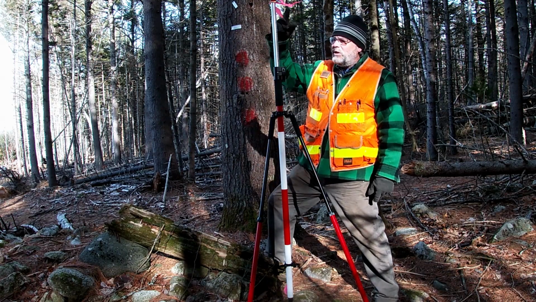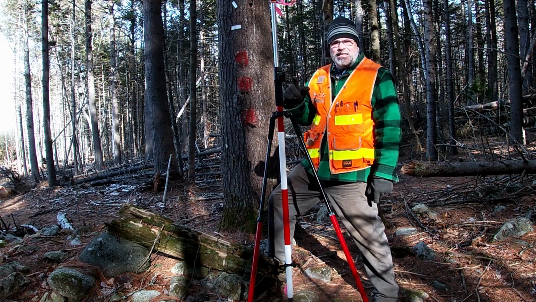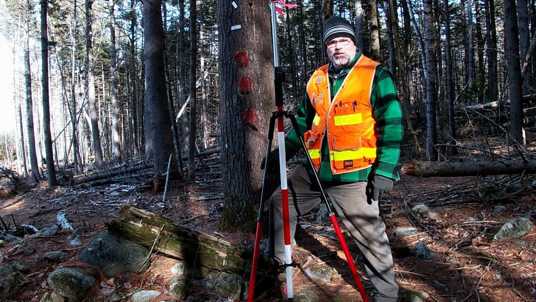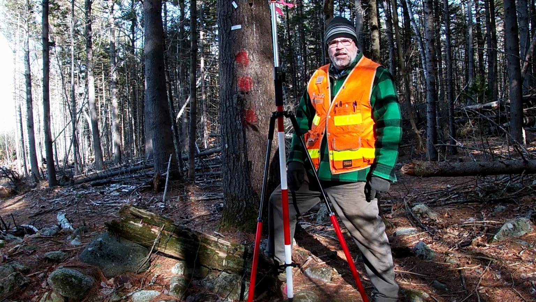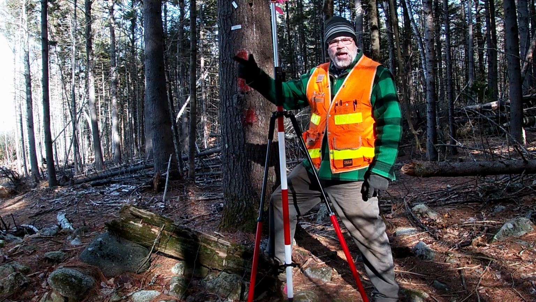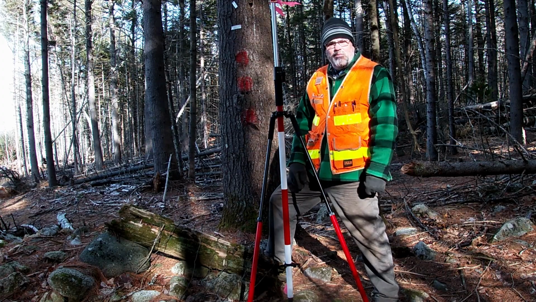So on this one, we only have it extended to 6 feet, and that's adequate to have the total station line of sight in. So let's go ahead and set up point C.